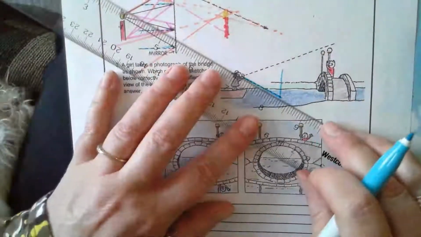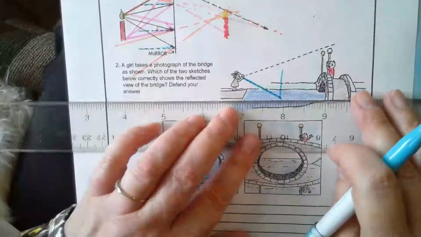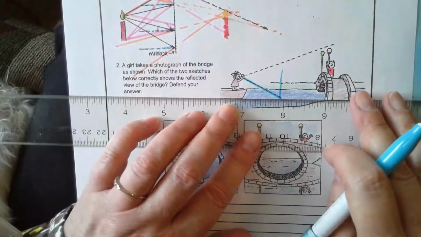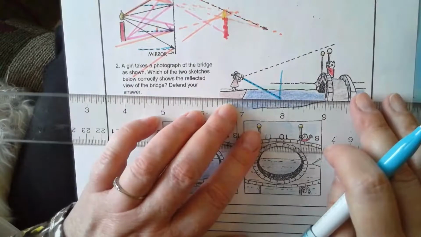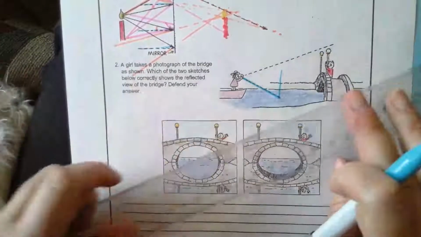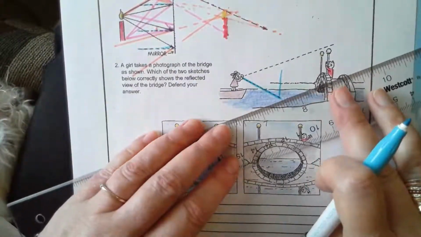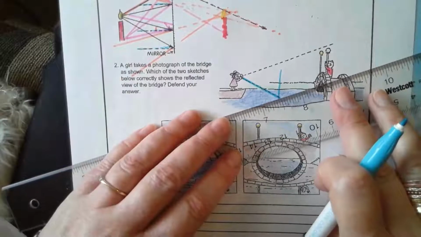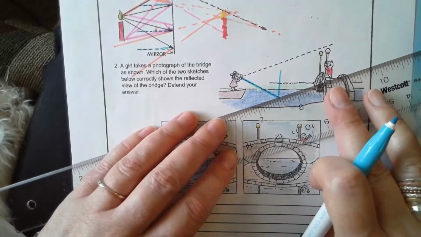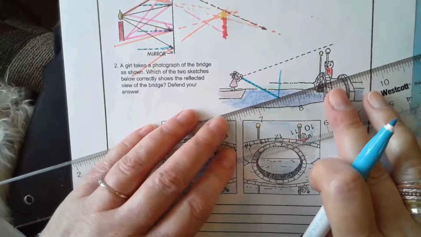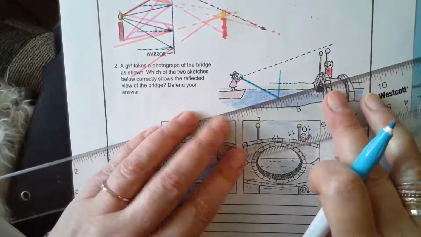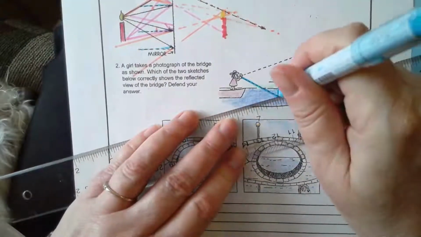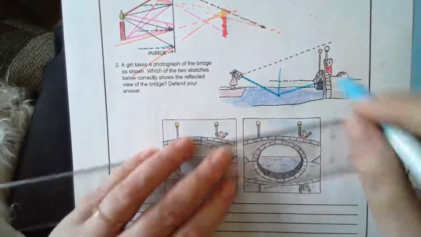So my incident ray is coming off here. My water is reasonably smooth. We know that some of the light is reflected and some is diffused. And I'm going to eyeball where the reflected ray goes.